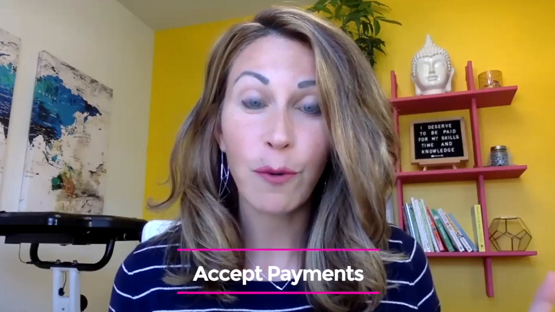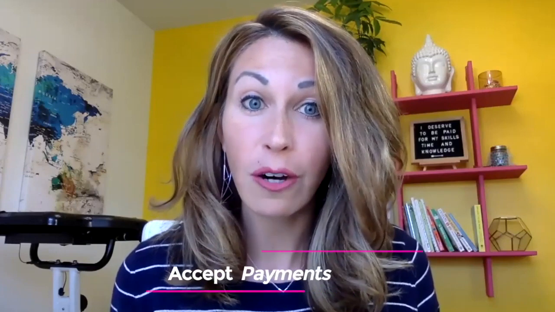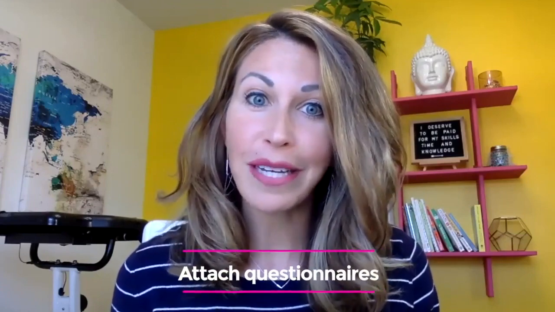Also, there's a lot of really cool features you can use on Acuity. You can accept payments before someone purchases a call with you, so that way you don't have to worry about them not showing up. Also, you can attach a questionnaire form to get more information before someone comes onto a call. You can sync up your calendar so people don't double book. I just absolutely love Acuity, and I think that every coach should use it, and it's super affordable too.